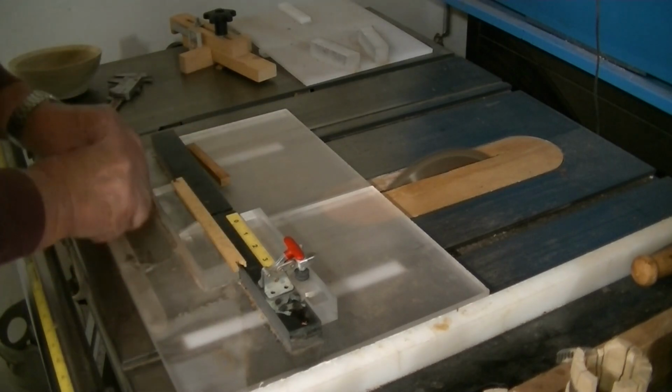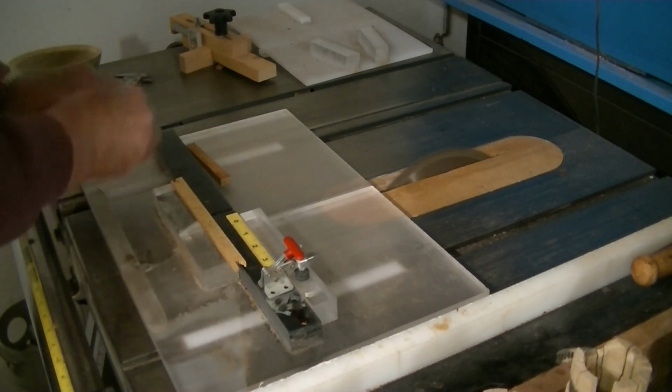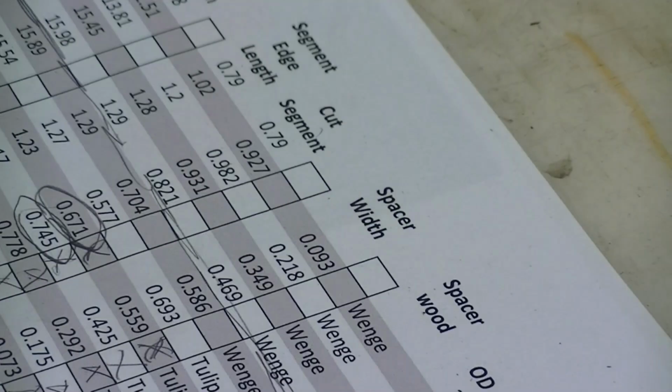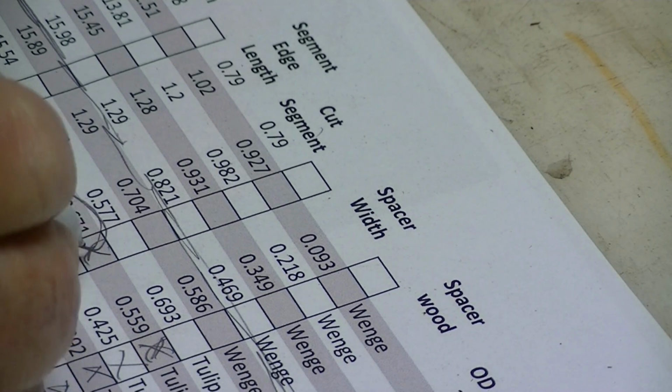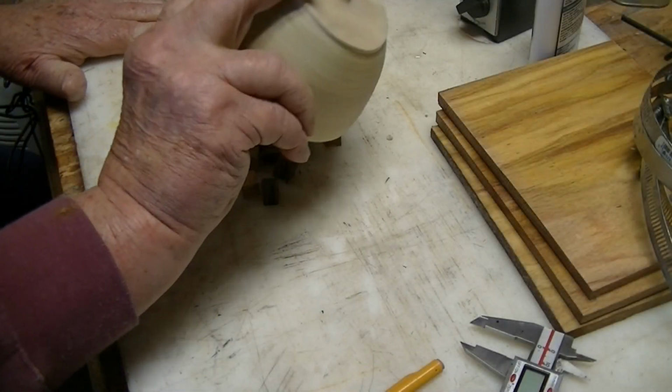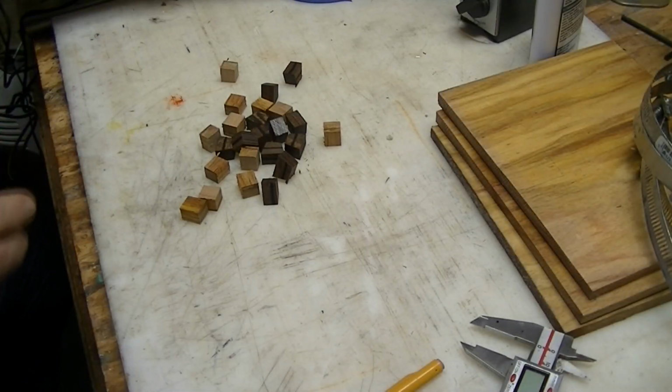Okay, we have 12 of them cut. We'll add them to the bowl with the segments. And now we have all the pieces necessary to complete this particular row. And you can see segment edge length, spacer length. The sum of the two are needed to create the ring I want.